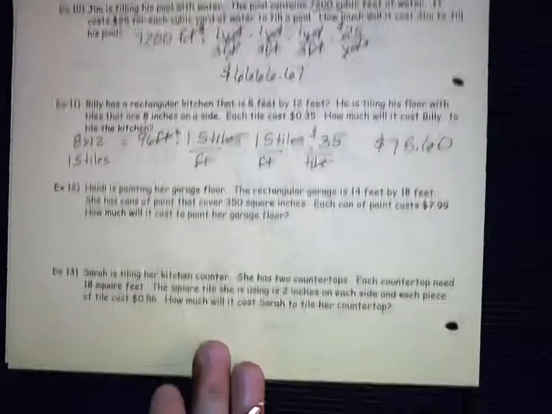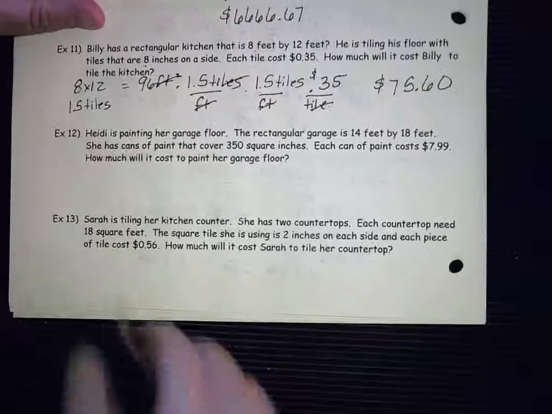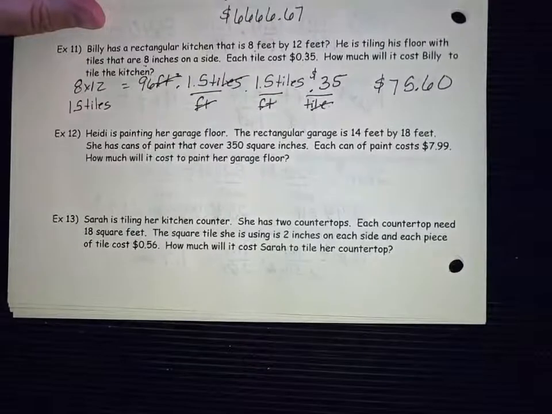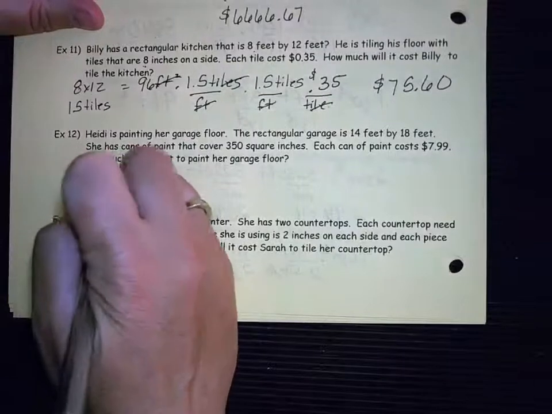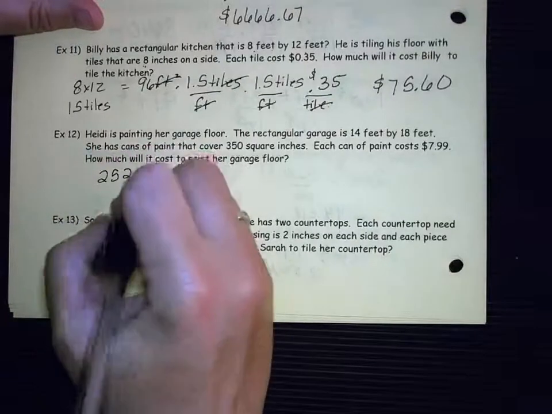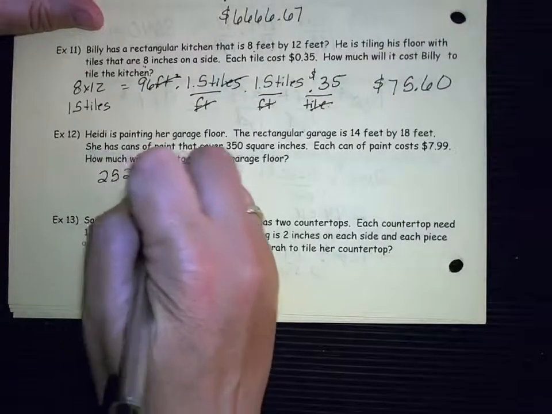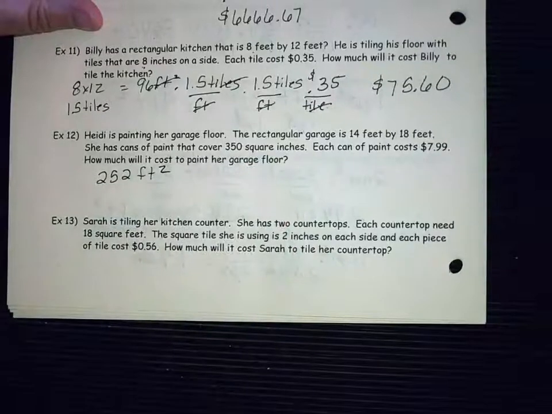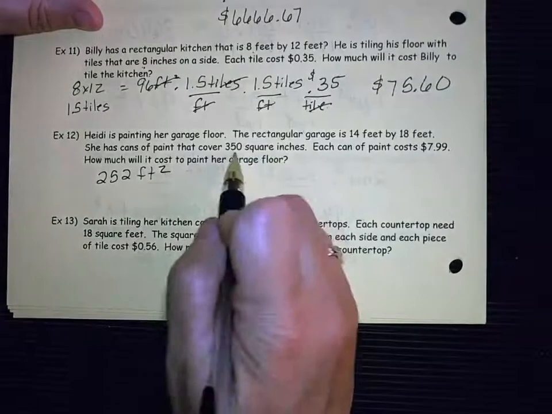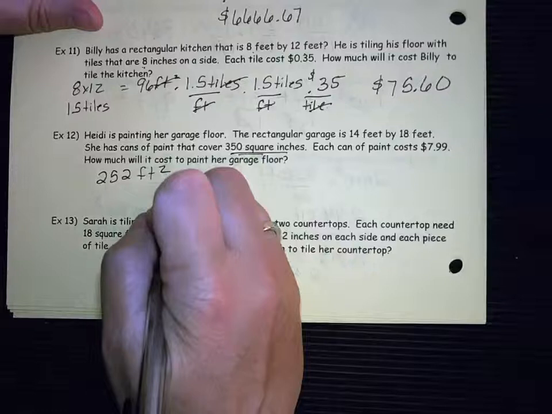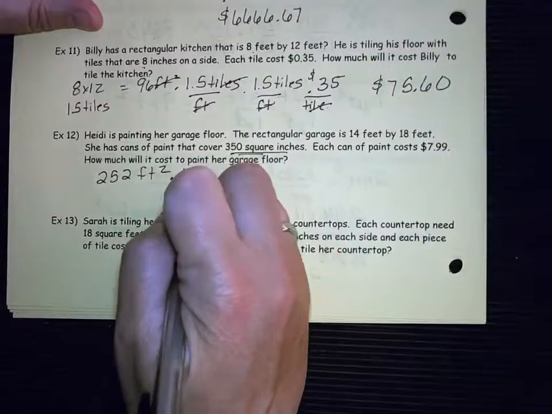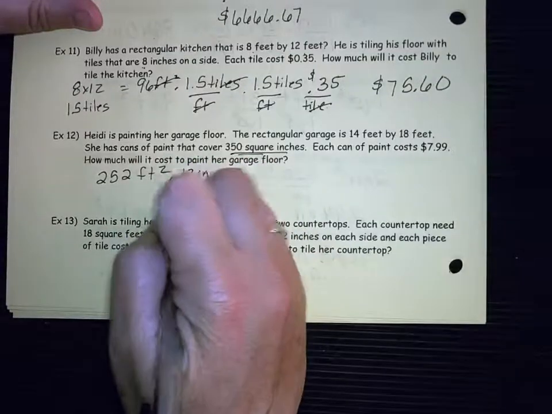Next one, Heidi is painting her garage floor. The floor is 14 by 18, so 252 square feet. Her paint can is covering square inches, so we need to do 12 inches is 1 foot.